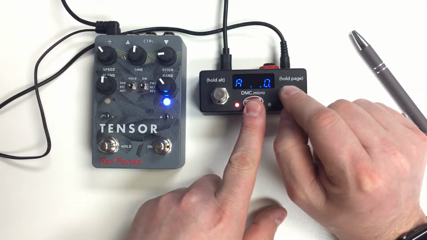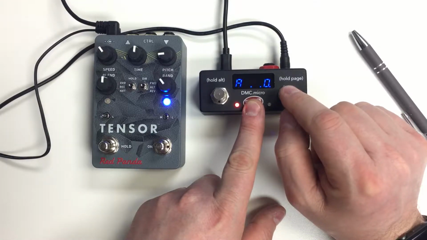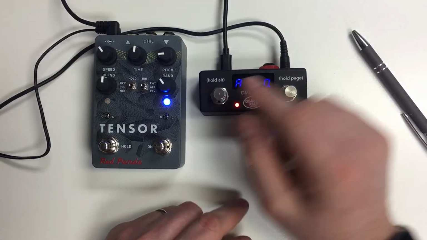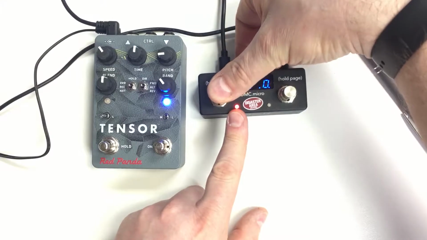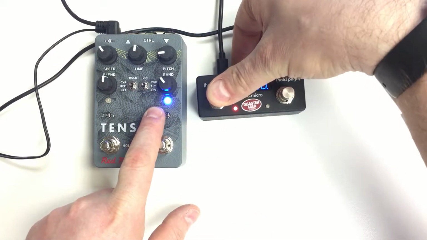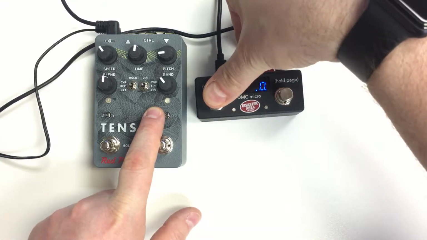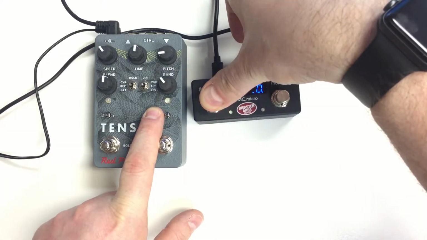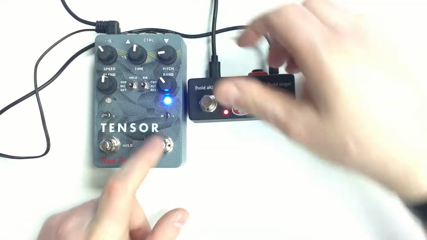Now, the way we're going to test this is we're going to hold the right button to go to the A mode. So now we're on the A mode. And then we're going to hold the left button, and you'll see the red LED turn off here, and the tensor should follow along. This is your clue that the tensor is working correctly.